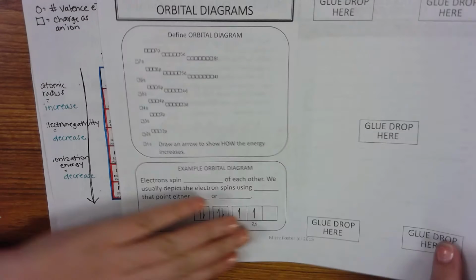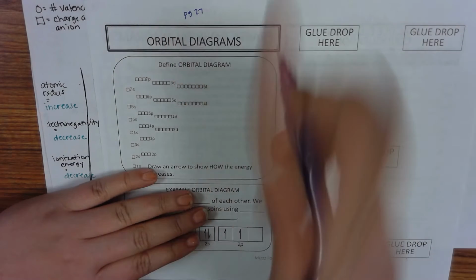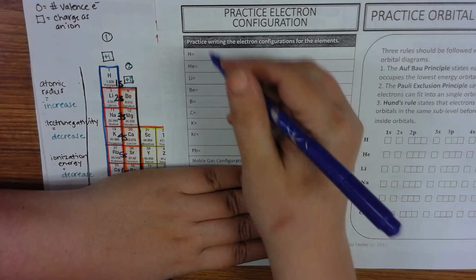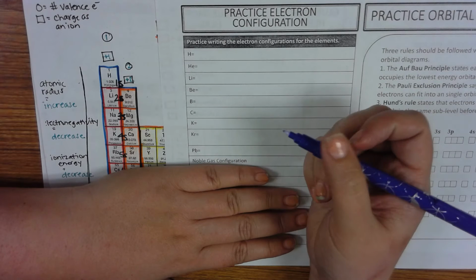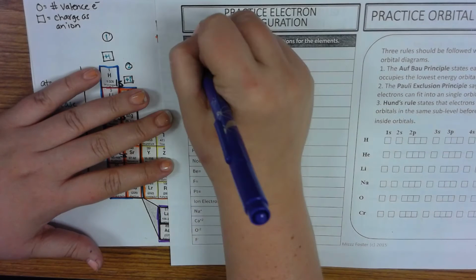Now on this page here, which is going on page 27, if you flip over, you've got some practice. Where you're going to be practicing is up here. We did all this in class. So I'm going to do an example back here. I'll go ahead and write all of these.